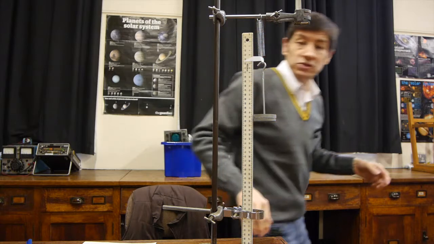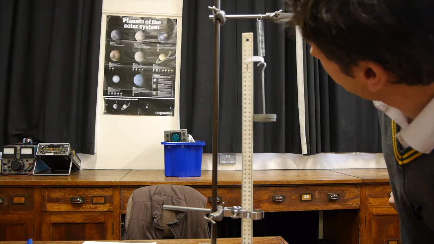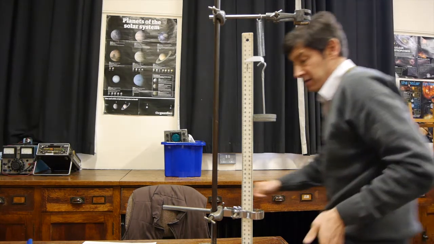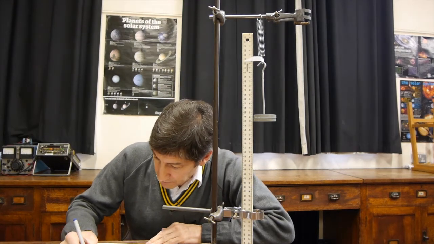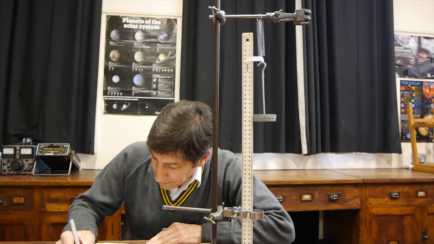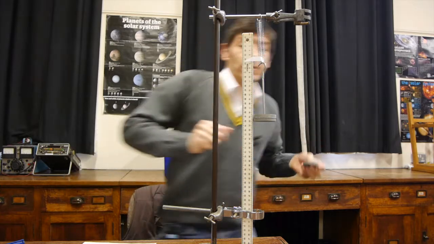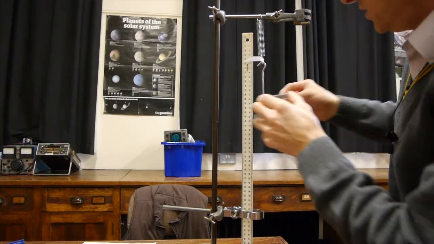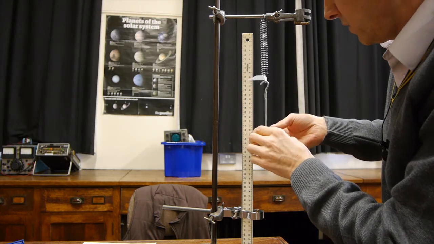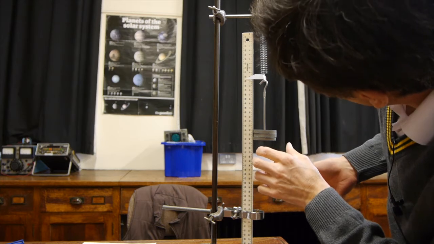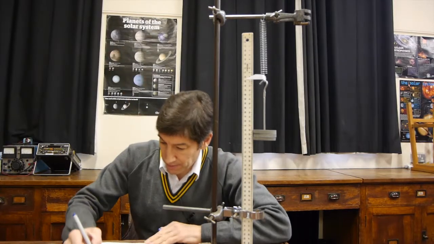And I'll come round your side, have a quick look. Okay, so I've got about 6.5 centimetres. So 6.5 for 2 newtons. That's interesting. I'll just quickly do 3 newtons, and then you've got the idea. Okay, so for 3 newtons, about 10.5 centimetres.